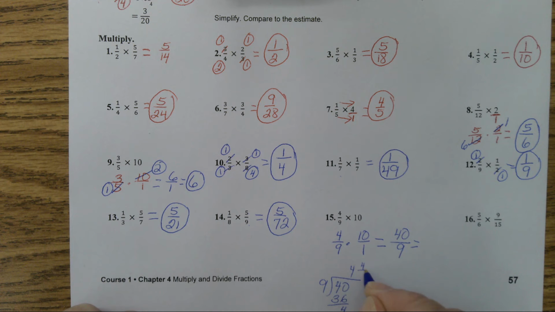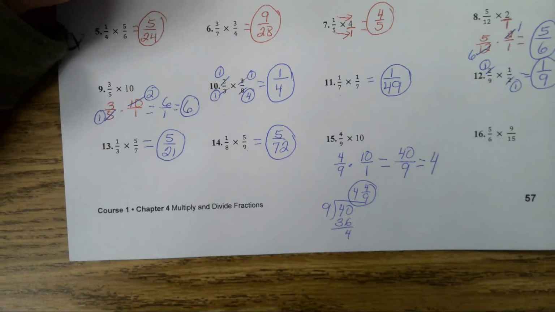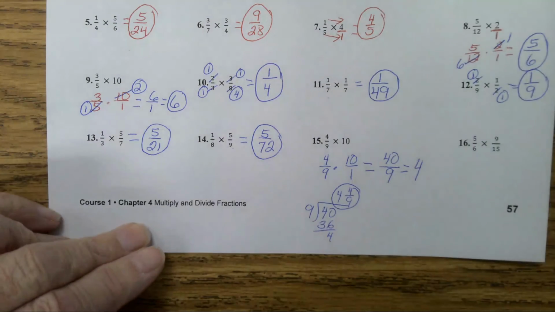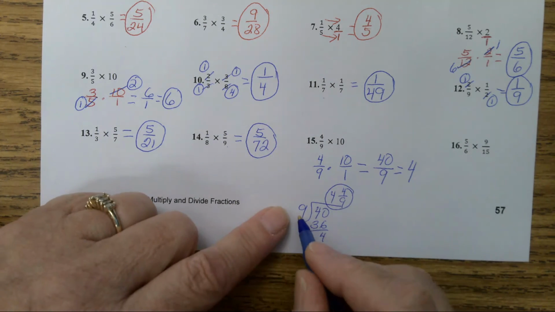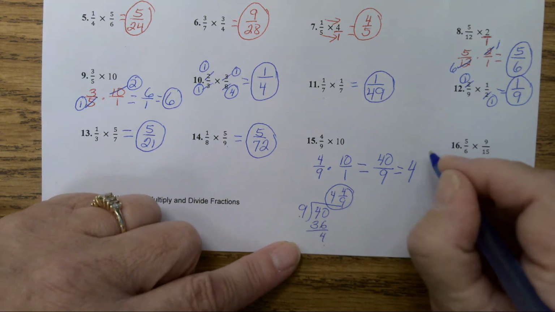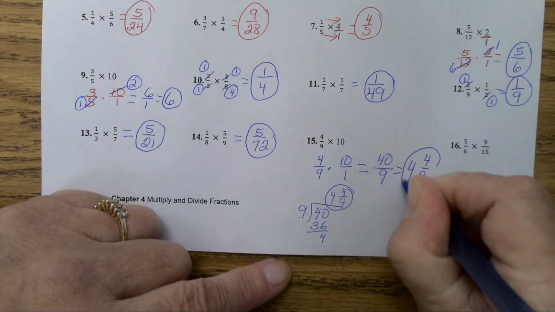So instead of continuing to divide, you write it as a mixed number. Excuse me, so you can see the whole thing. So in this problem, our remainder is 4, and you put it over the divisor. So the answer will be 4 and 4/9. Circle your answer.